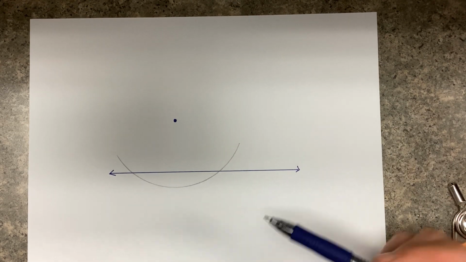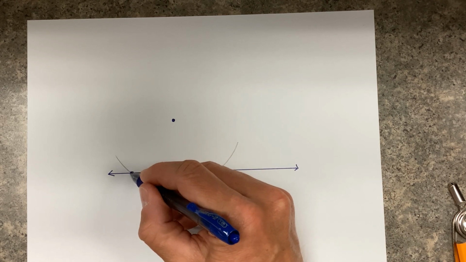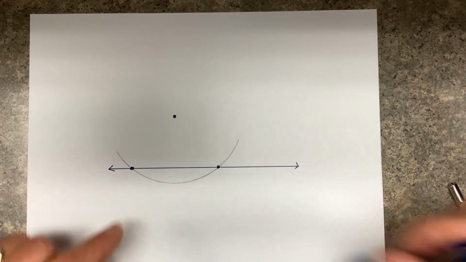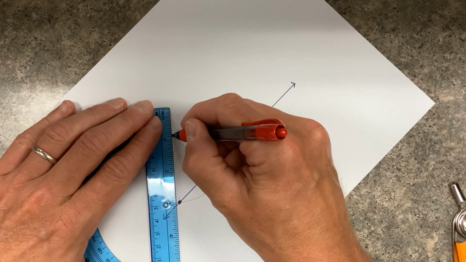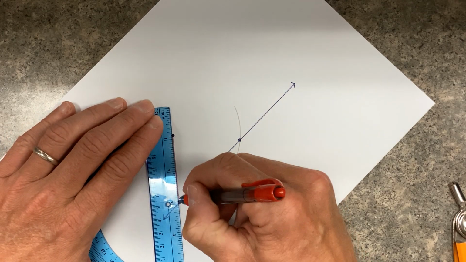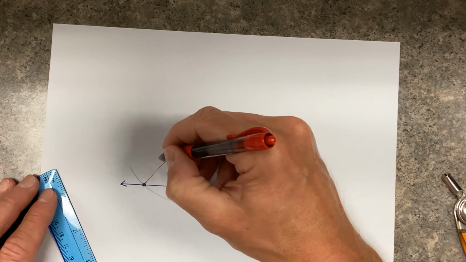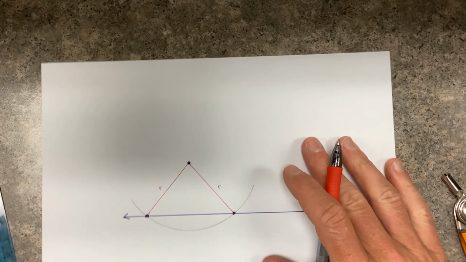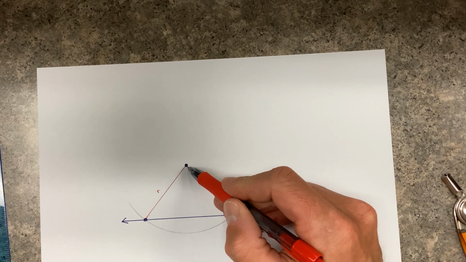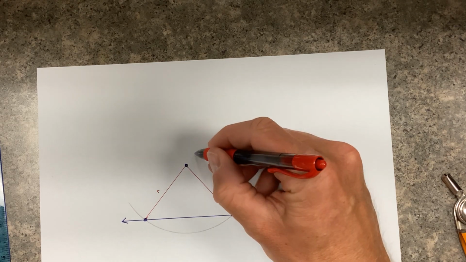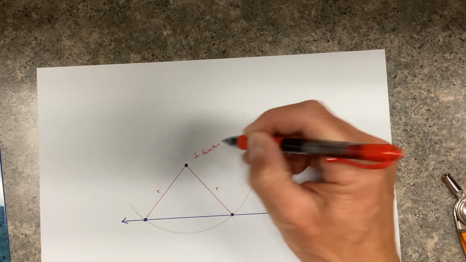And what do we know about this? What do we know about this? I'll go ahead and draw it. Isn't that the radius of a circle? Isn't that the same distance? Because it's the radius of the same circle and all radii are congruent. Well, doesn't that mean that that point has to be on the perpendicular bisector? That point has to lie on the perpendicular bisector.